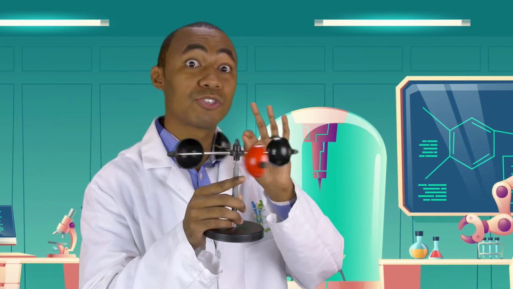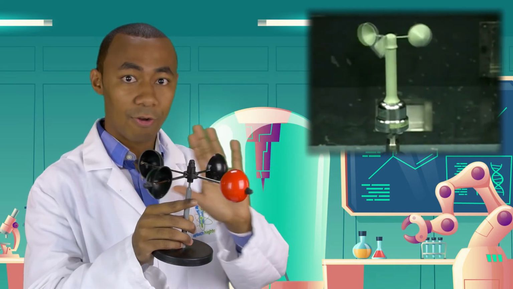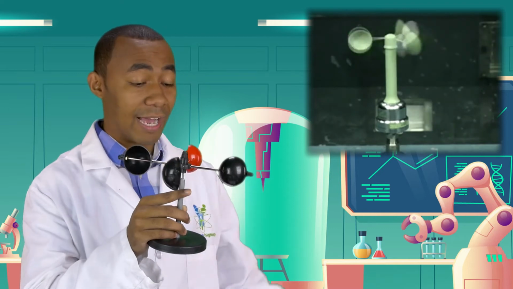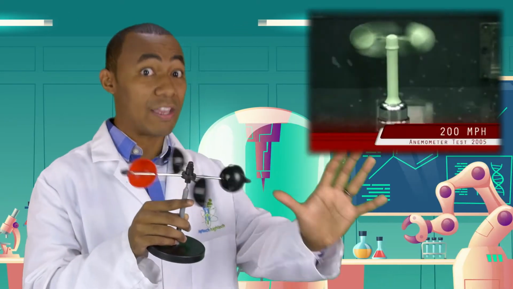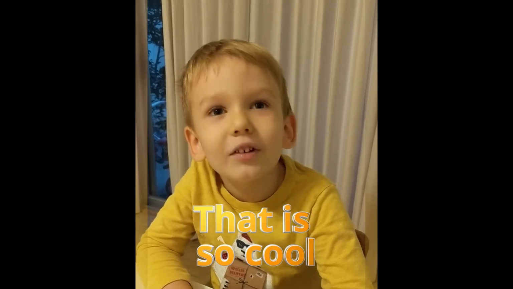Ready? Look. Depending on how fast I blow or how slow I blow, it's going to start to turn. So by the speed that I blow, by the amount of pressure that I blow, that's how fast or how slow it's going to go. So if I blow really fast, here, let's give it a try. Let's see what happens. Whoa, it's going a lot faster, right? So it either goes really fast if the wind is blowing really fast, or it goes really slow if I blow really slow, right? So that's a really cool tool called the anemometer. That is so cool.